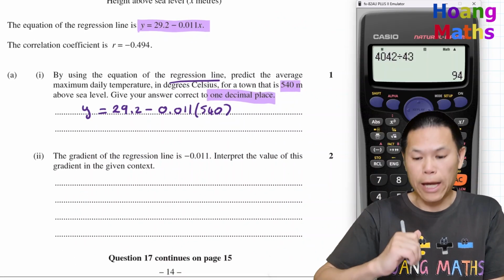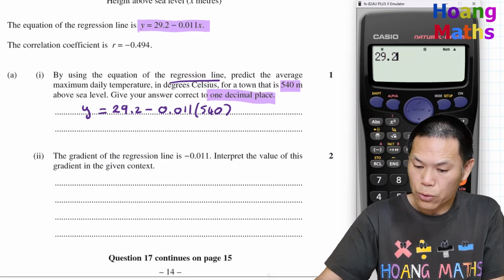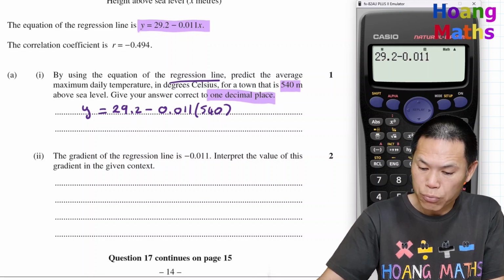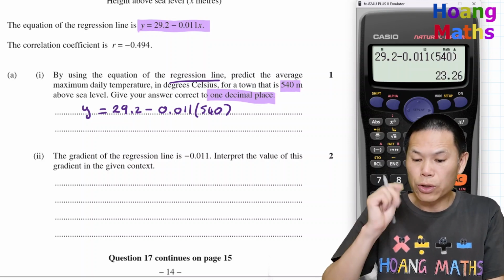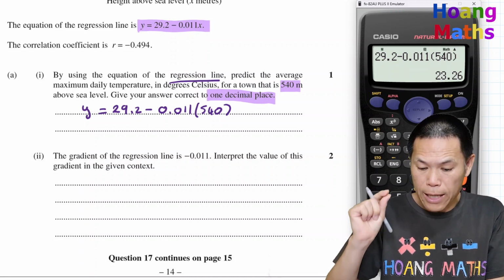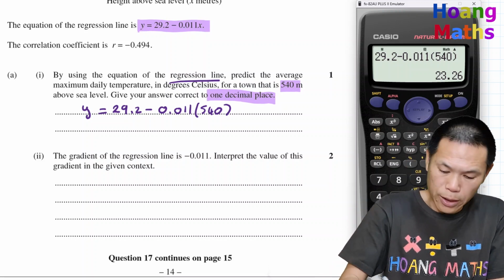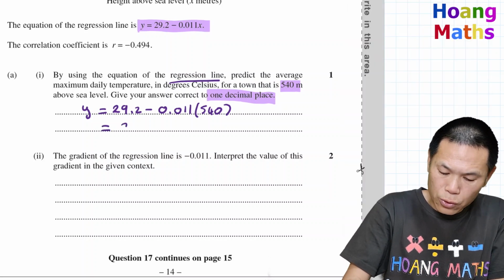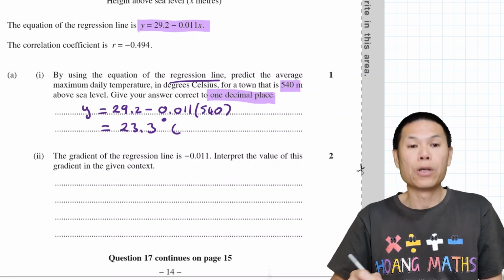Now just put it on a calculator. So just go 29.2 minus 0.011 bracket 540. So there you go, 23.26, but we only answer in 1 decimal place. So it should be 23.3, which is equal to 23.3 degrees Celsius. So there you go.